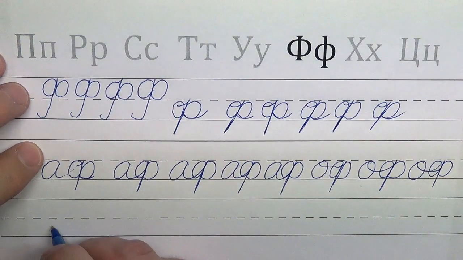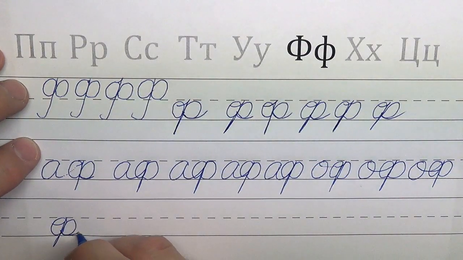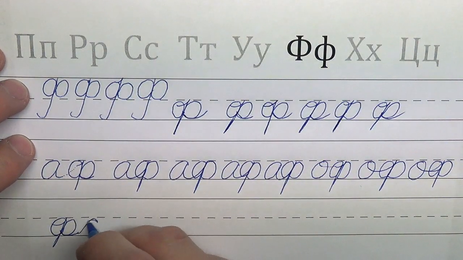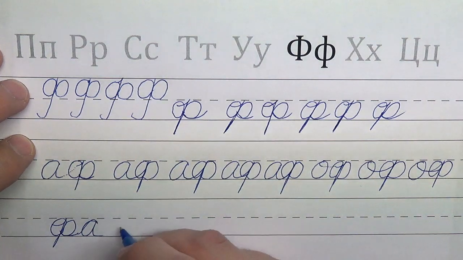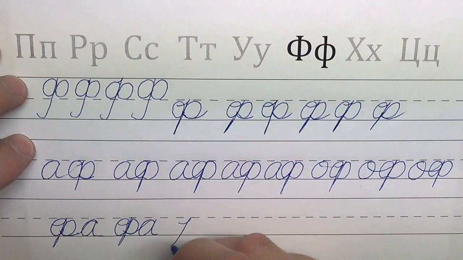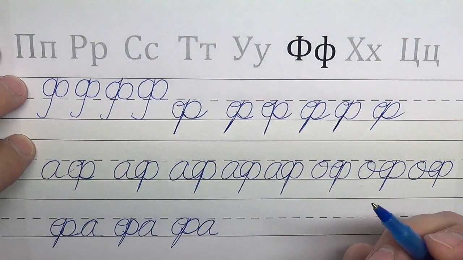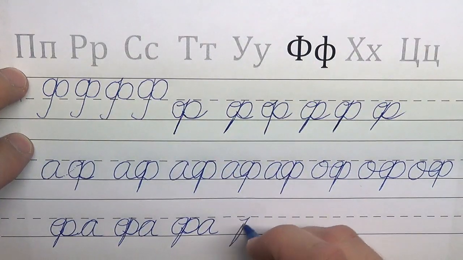So coming off of an F, it is a low out connect, so straight out and up into a letter like an a, like fa. I should leave a little more space for my next letter.